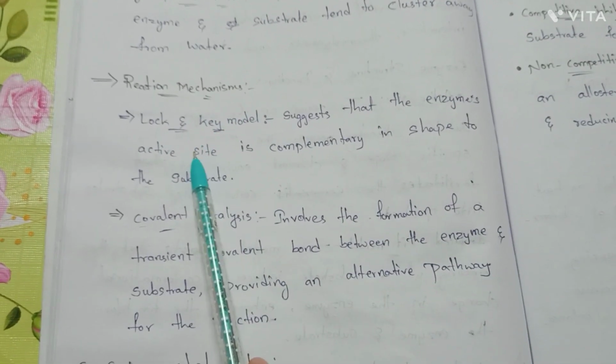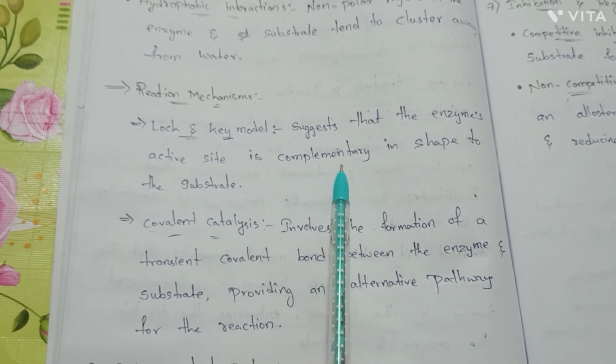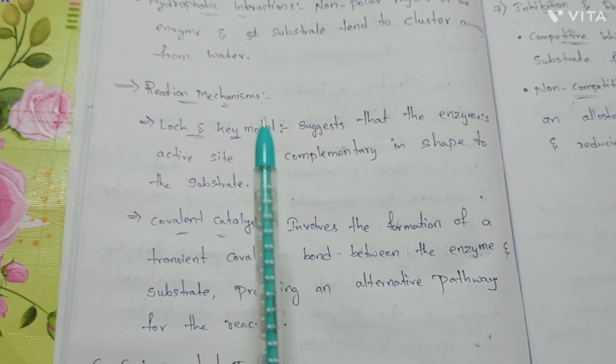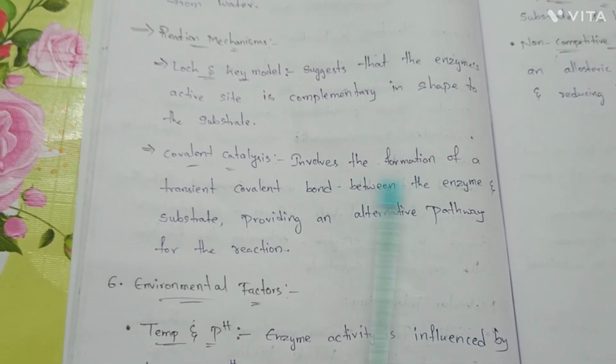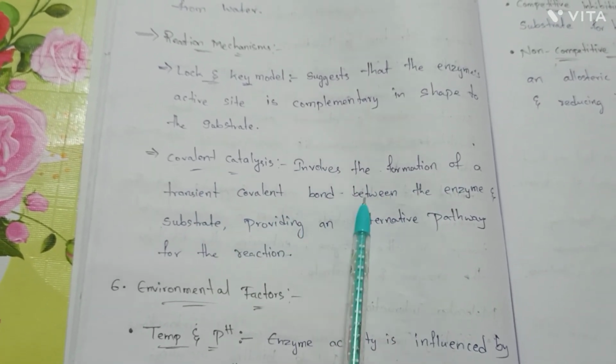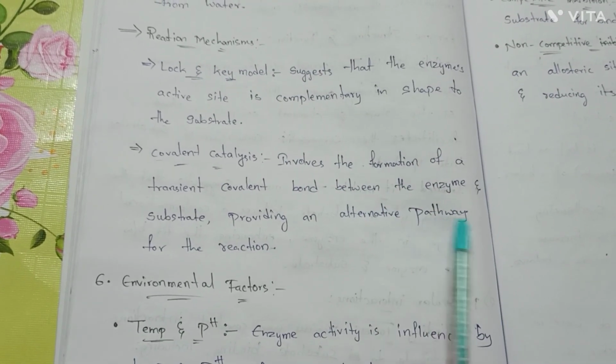Reaction mechanisms. Lock and key model suggests that the enzyme's active site is complementary in shape to the substrate. Covalent catalysis involves the formation of a transient covalent bond between the enzyme and the substrate, providing an alternative pathway for the reaction.